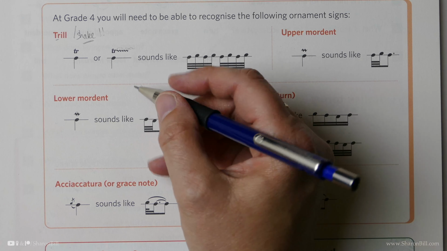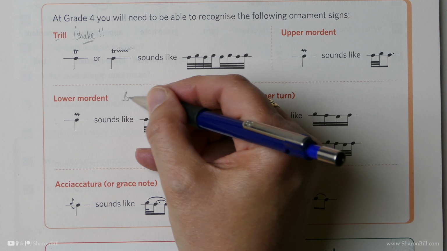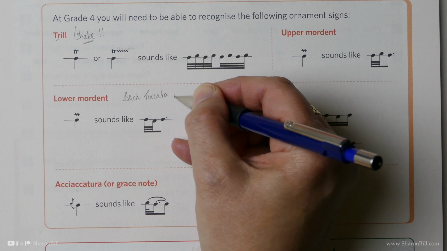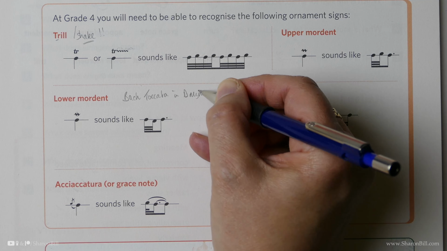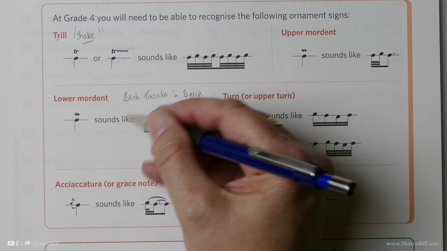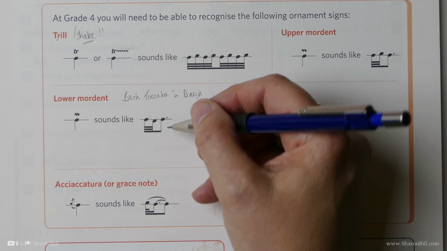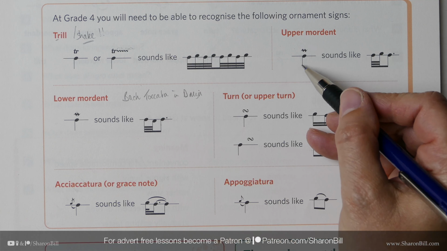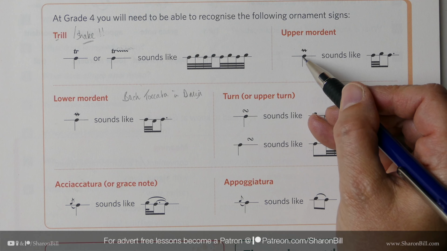This one is particularly famous if you listen to the opening of Bach's Toccata in D minor. It's that famous organ opening. That's your lower mordent there. Just listen to the first few notes and you'll have got that. And so the upper mordent is the sort of opposite of that.